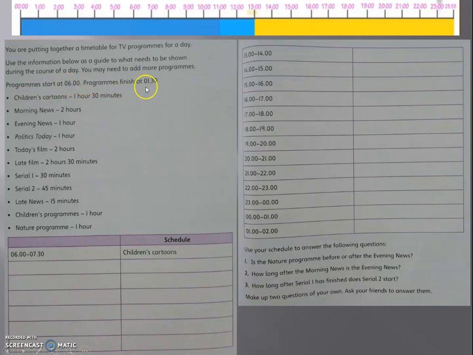Programs finish at 1:30. Okay, 1:30. Also, they didn't tell me whether it's AM or PM. Okay, can you find 1 on your clock, an analog clock? Yes, it means we are in AM. And they didn't tell us AM or PM because they are using which time system? They are using the 24-hour system. Okay, some programs are given to us here. Then here's the schedule to put the programs, and we can add some programs.